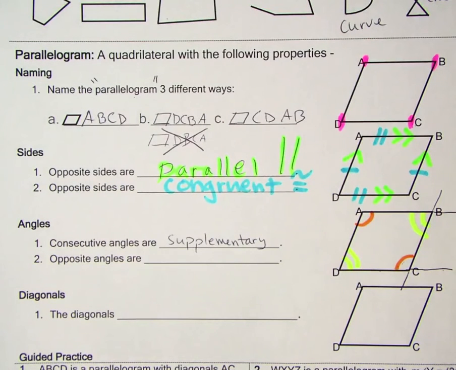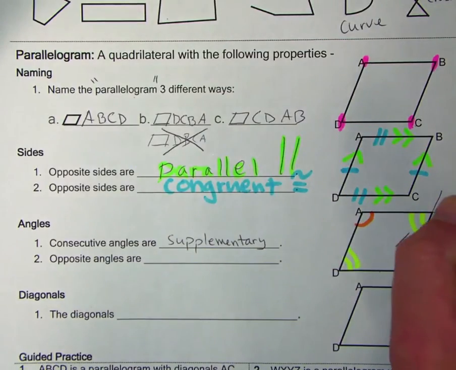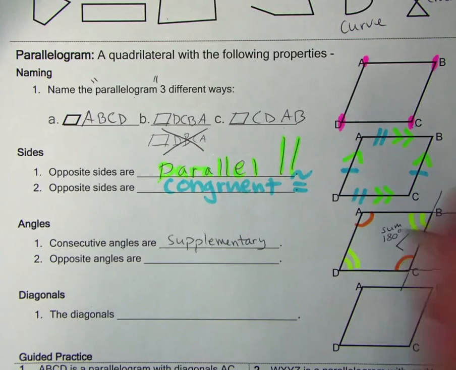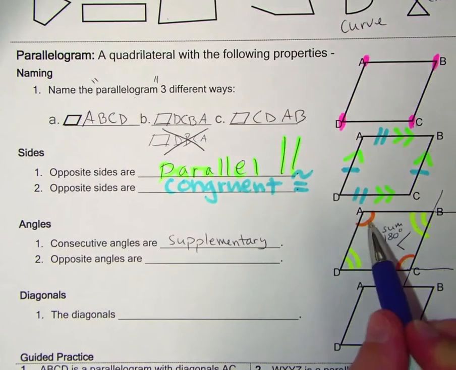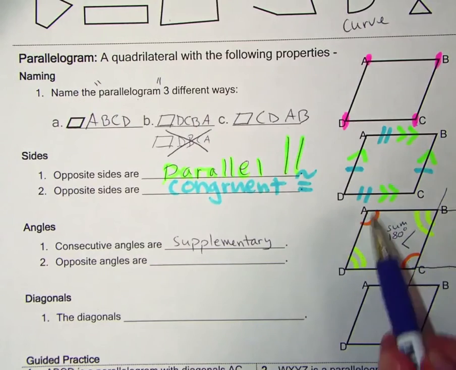Those are congruent too. So these are going to be supplementary. They sum to 180. So do these, so do these, so do these. And the opposites are congruent.